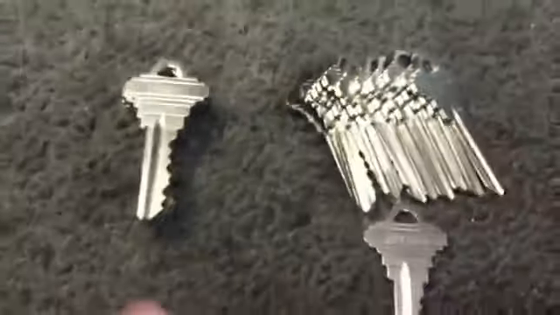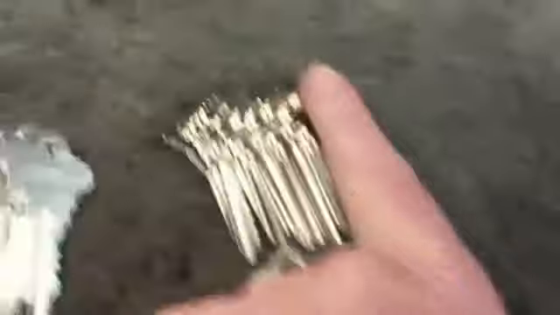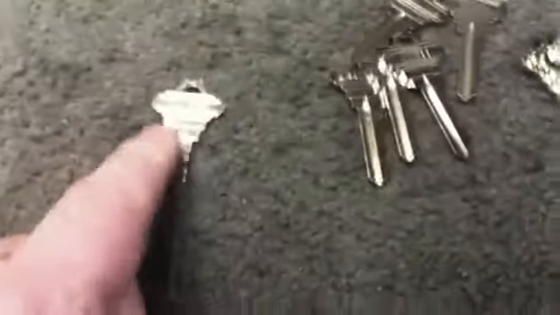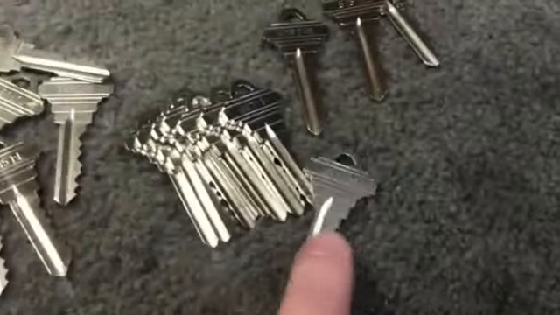So if I had chosen to use all of these keys as change keys, and suppose I had chosen this key here, make this key 1, 2, key 3, and when I get down, this would be key 11, and then 12, 13, 14, 15, 16, 17, and this is key 18, I would find that key number 18 would operate lock number 11.